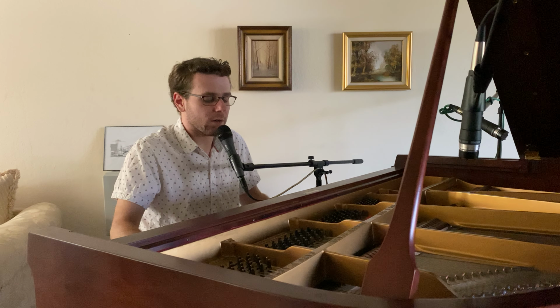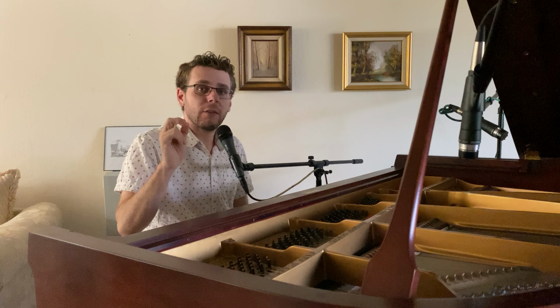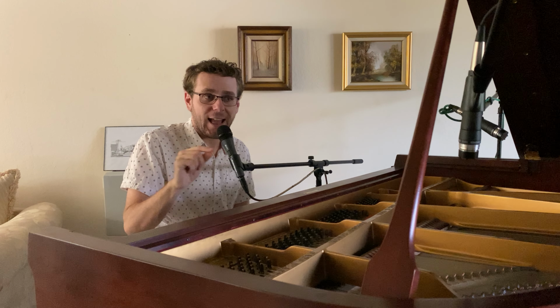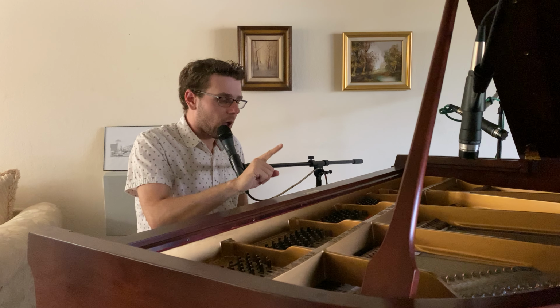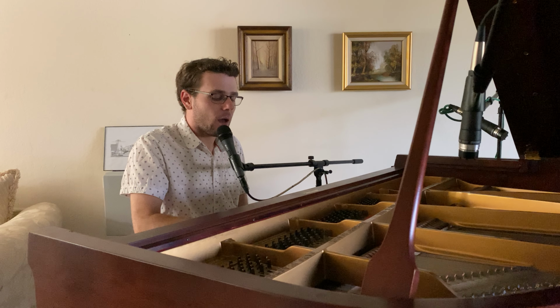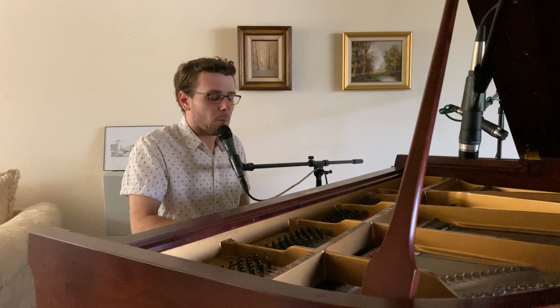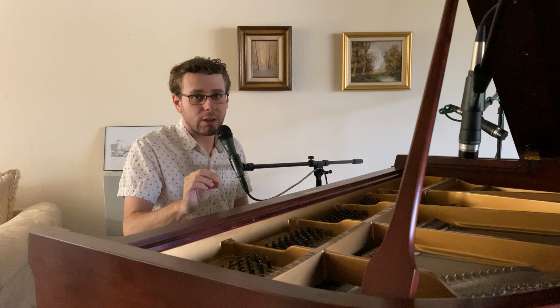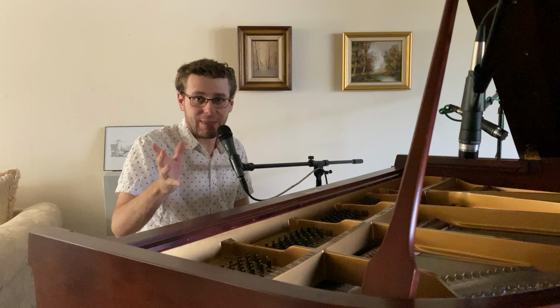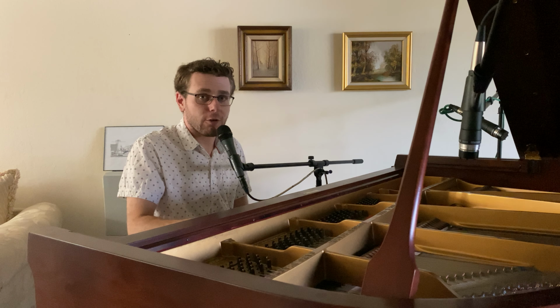So a diatonic chord is going to be any chord that exists naturally in the scale and key that you're in. If we take a chord which is based on a root which does not exist naturally in the scale or the key that we're in, that's going to be a chromatic chord.